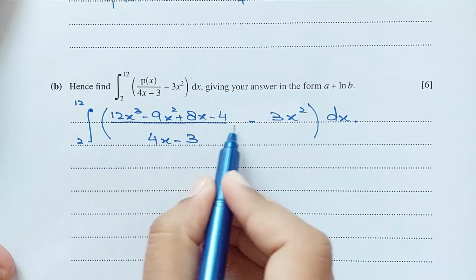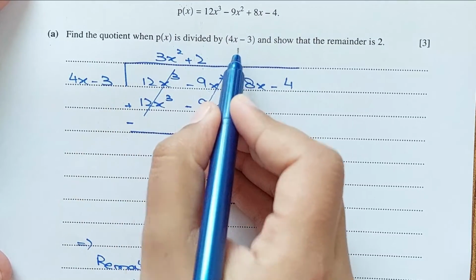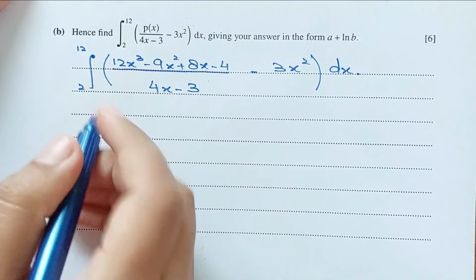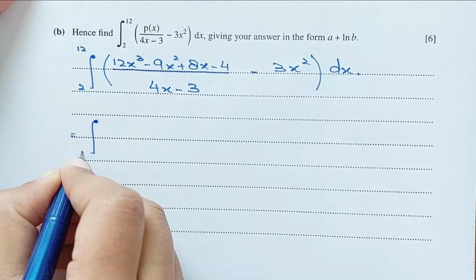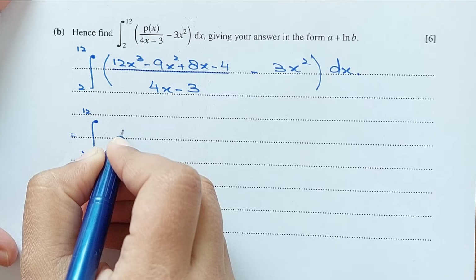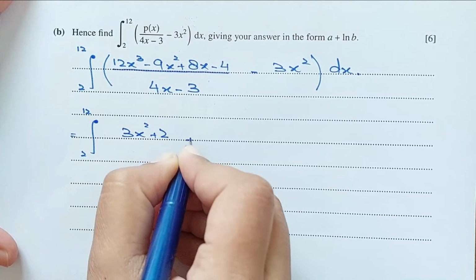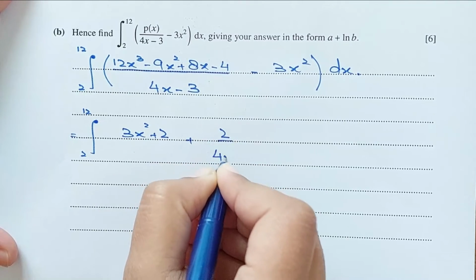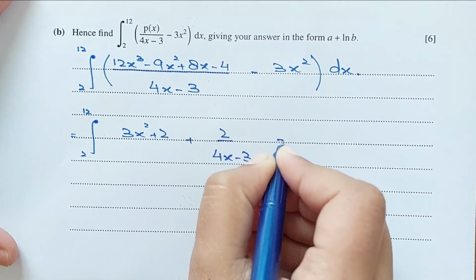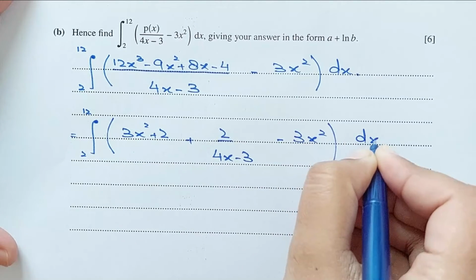Okay, so the polynomial is divided by 4x minus 3, and we can write this, integrating from 2 to 12, as the quotient 3x squared plus 2 plus the remainder over the divisor, and this minus 3x squared is as it is, dx, right?